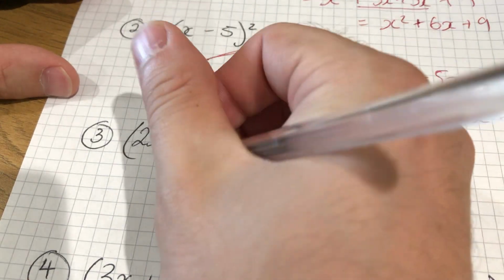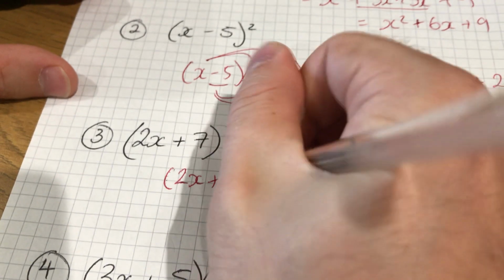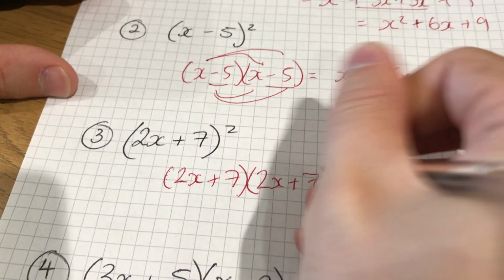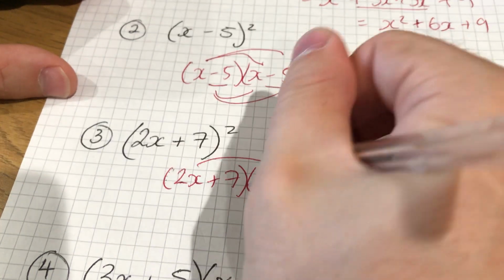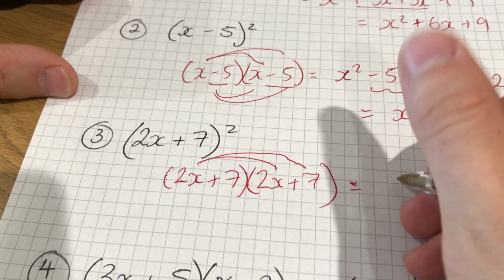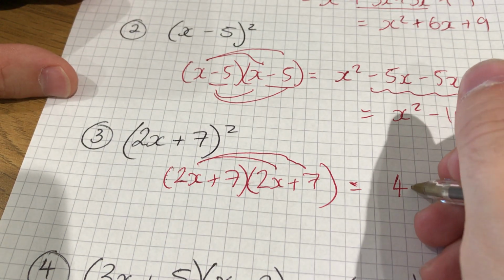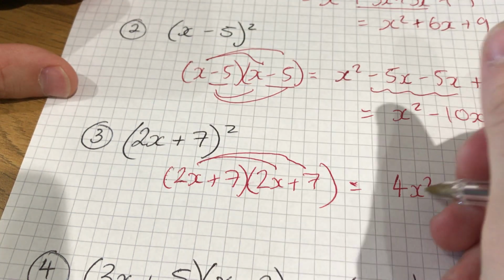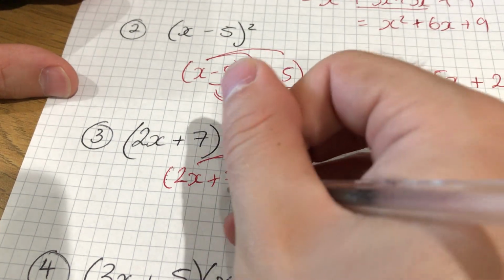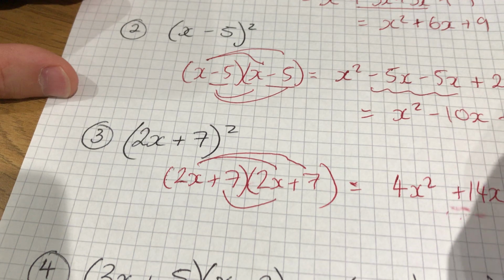Same again. Write it next to each other like this. Then expand like you would normally. 2 times 2 is 4. X times x is x squared. 2x times 7 plus 14x. Which means that's also going to be plus 14x.